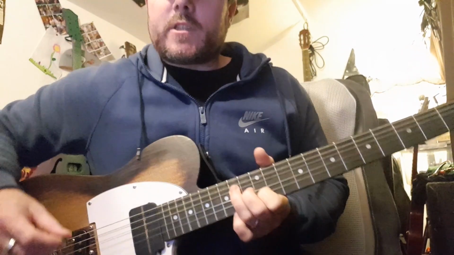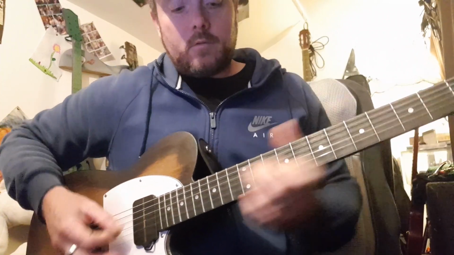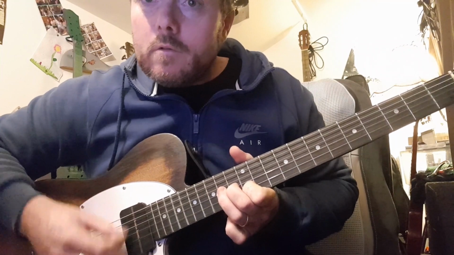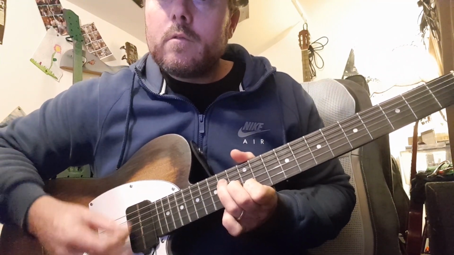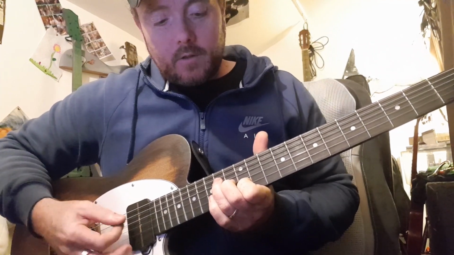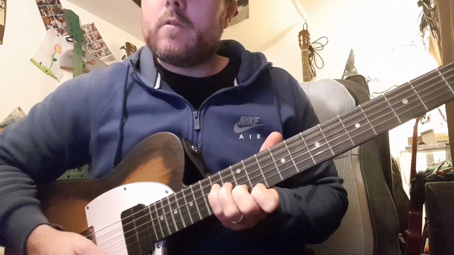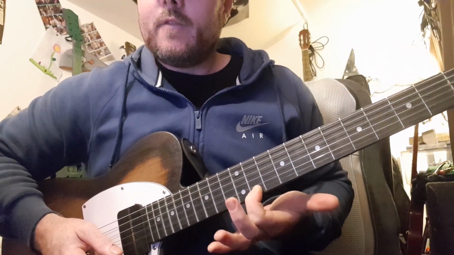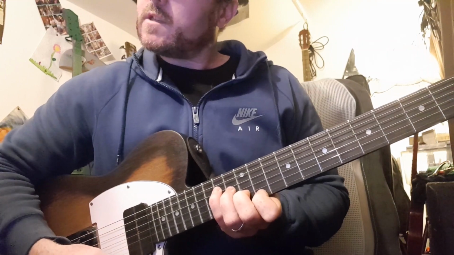Now you can do some interesting things with this. Things like this. You can also turn it into a major 7 by adding the 7th note on the top: root, third, fifth, 7.